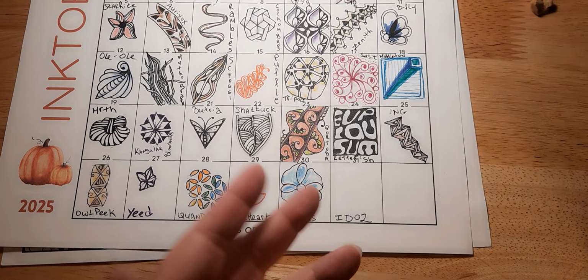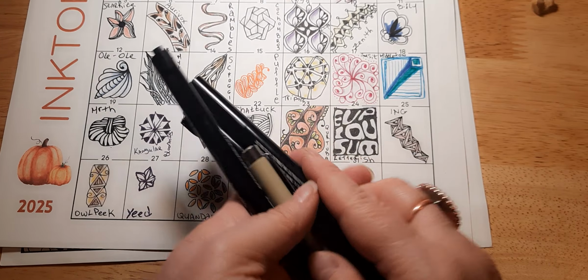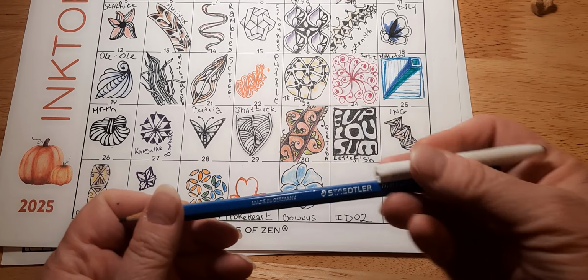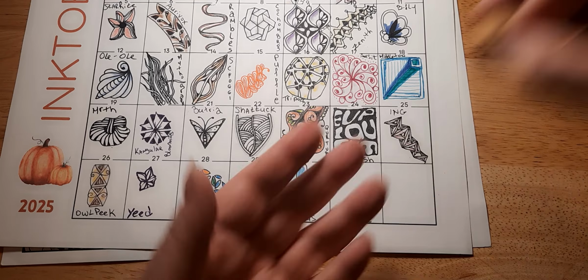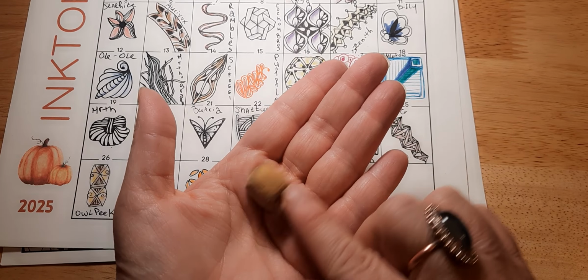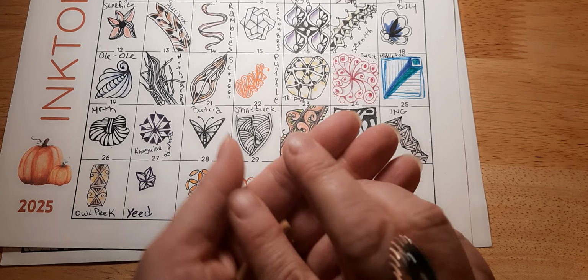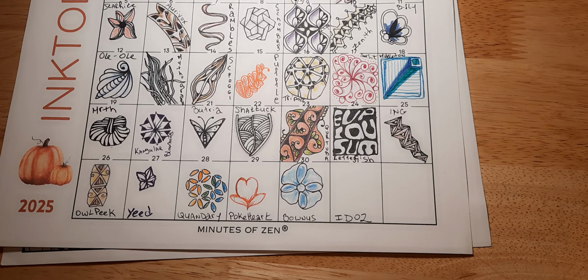So I have here, it's Inktober, so I have a variety of black ink pens. I have my graphite pencil, tortillon, and my gum eraser. If you've been following along, you've seen how that has fallen apart, but I just want to go ahead and use this up. It does the job, so that's fine.